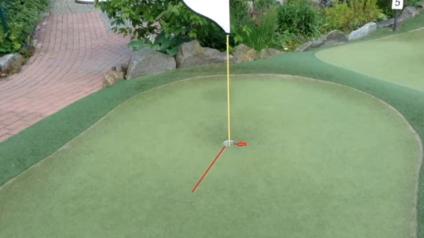A clear disadvantage with this hole is also that it is what we call a volcano hole. Around the hole to the left, there is kind of a small hill which is hard to get over with a slow ball speed.